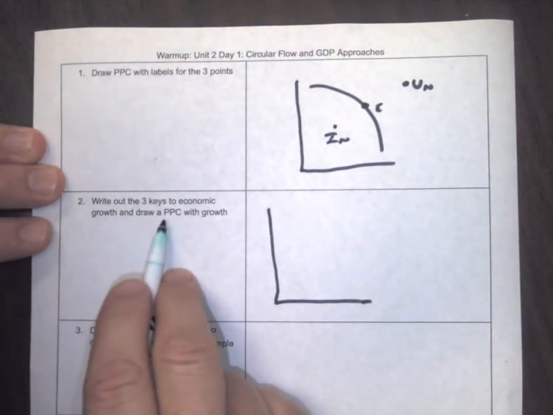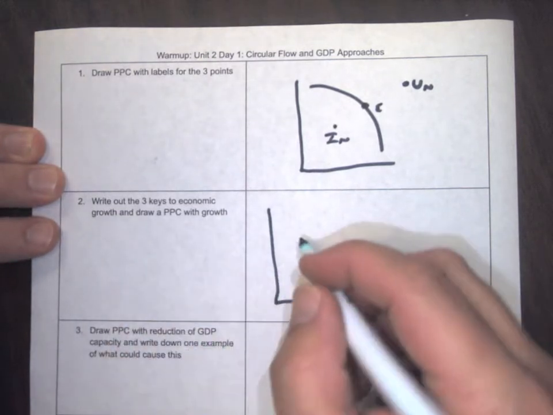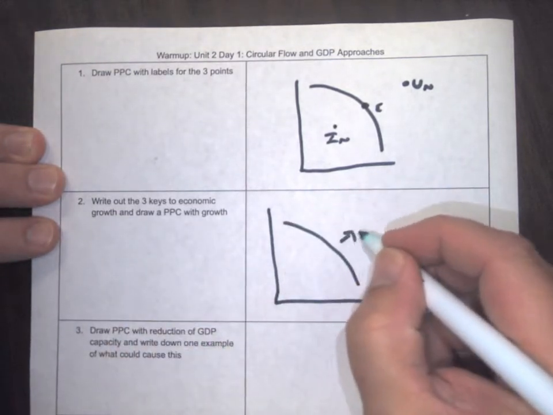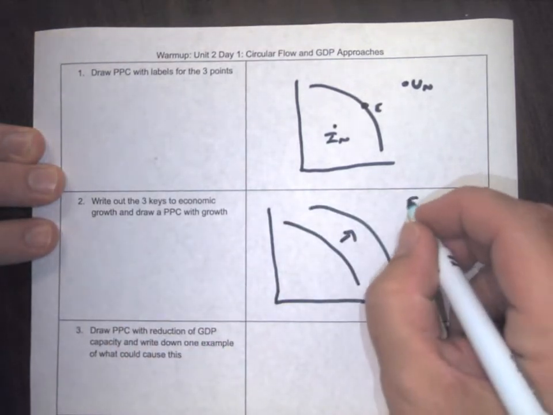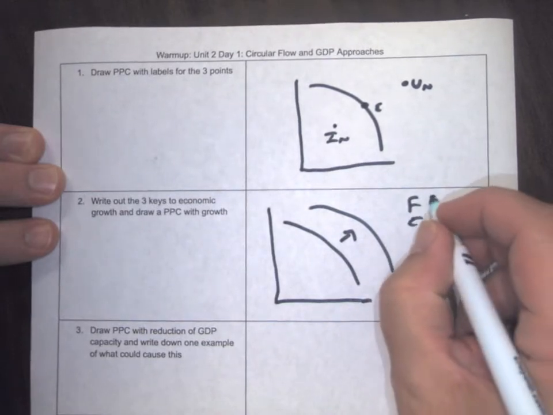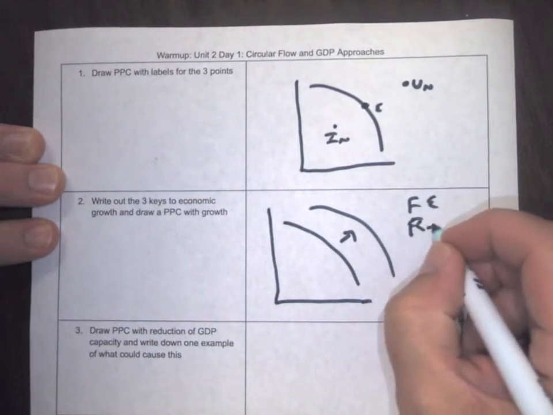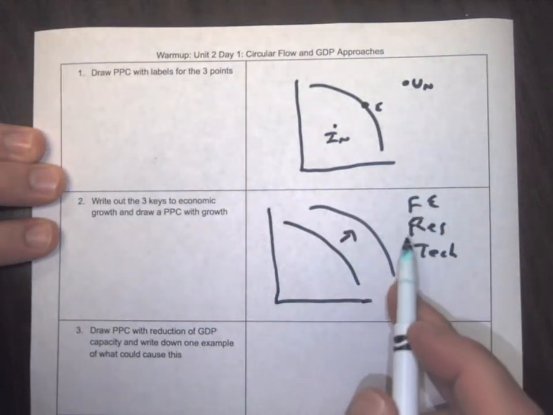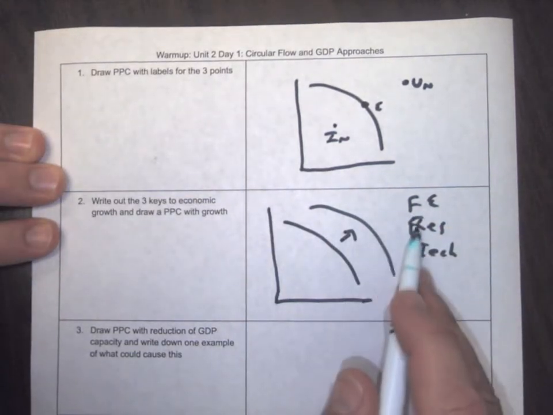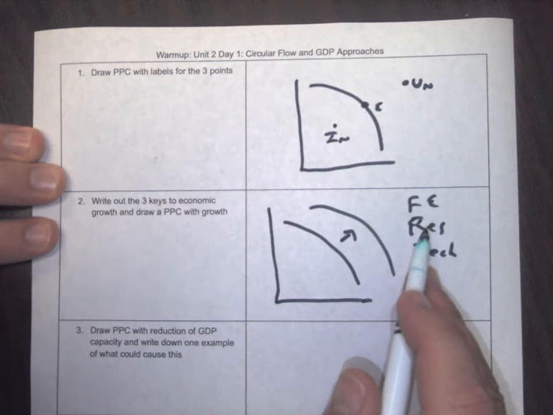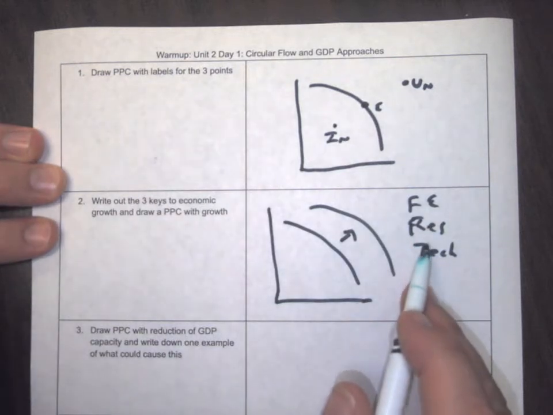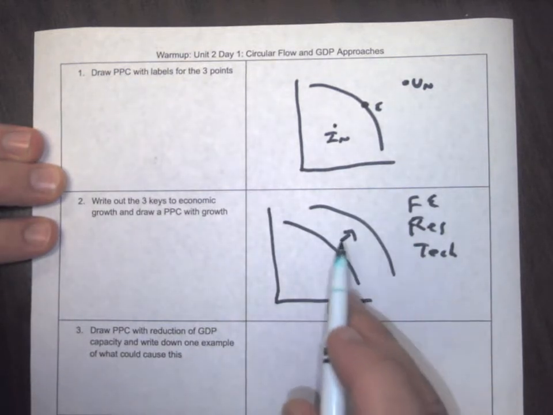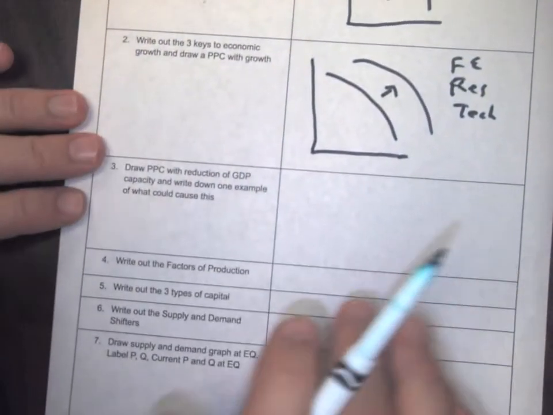Let's then write out the 3 keys to economic growth and draw PPC with growth. So we got full employment, resources, and technology. Any of those things, if we add more people, improve the quality or quantity of our resources, or improve our technology, as in our productivity, then that would lead to growth.